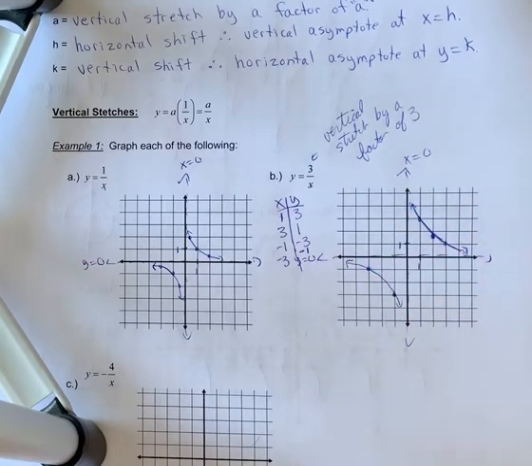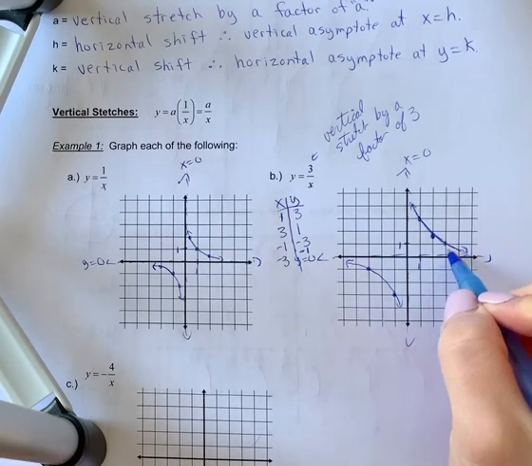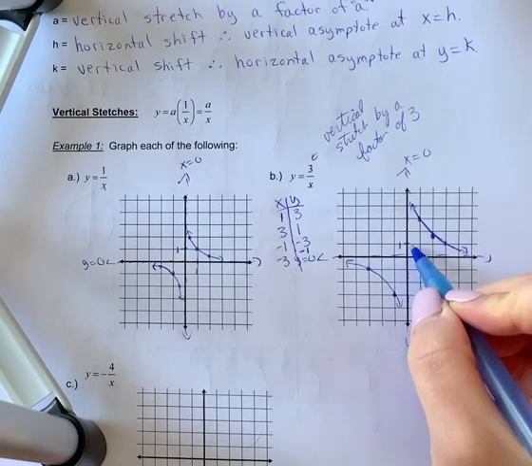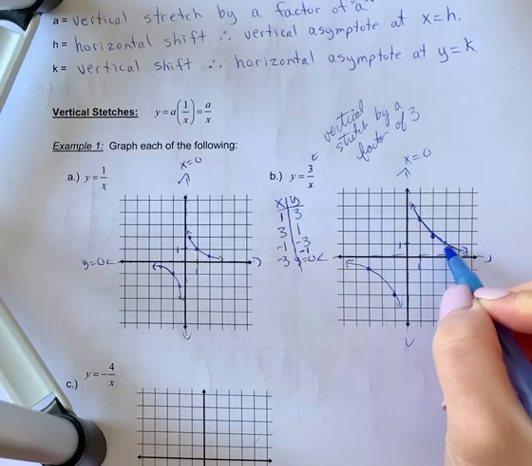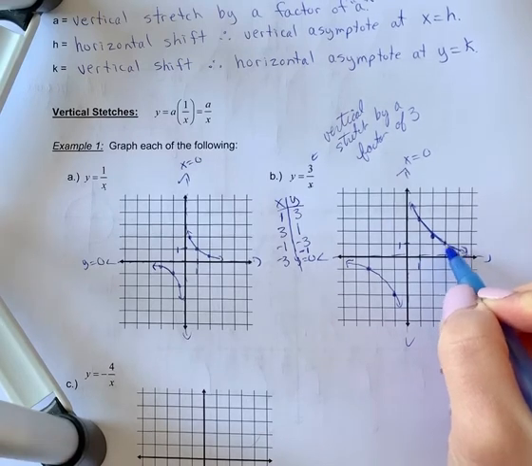So rather than filling in a table every time, I just use a counting strategy. I know that every time I go x equals 3, it's going to be 1. So really, if a is 3, I'm going 3 to the right. I always, of course, have to go up 1. You can't put a point on the asymptote.